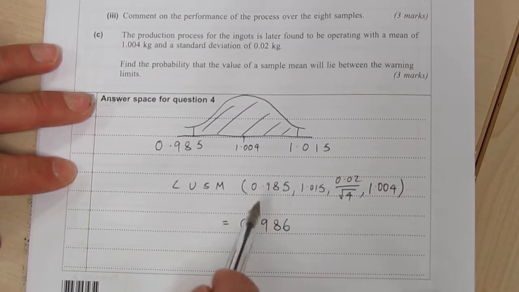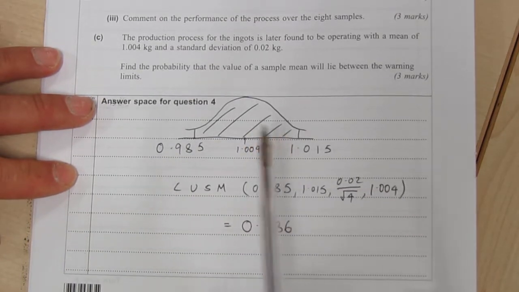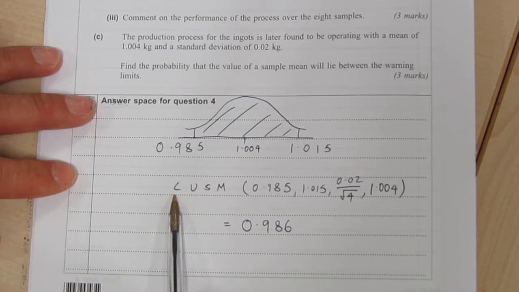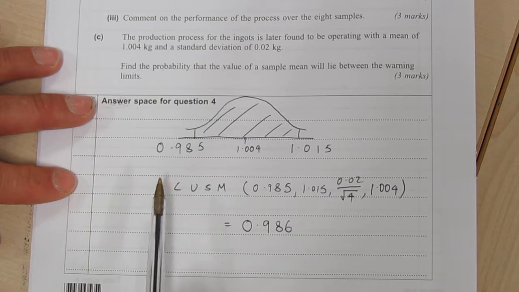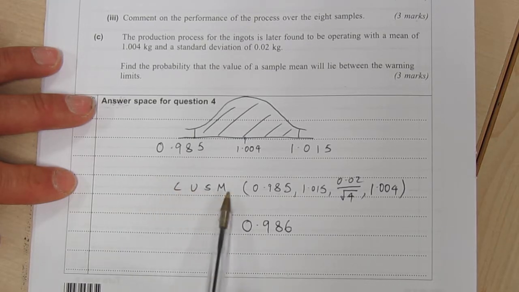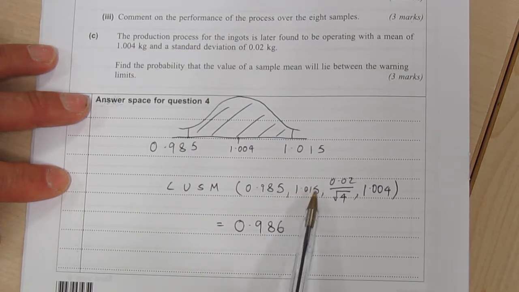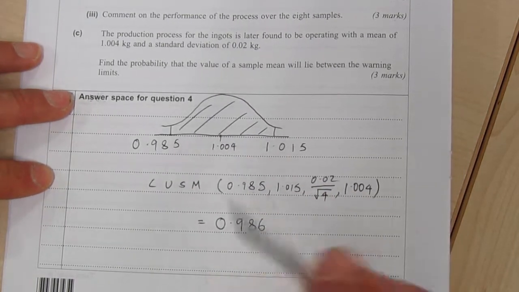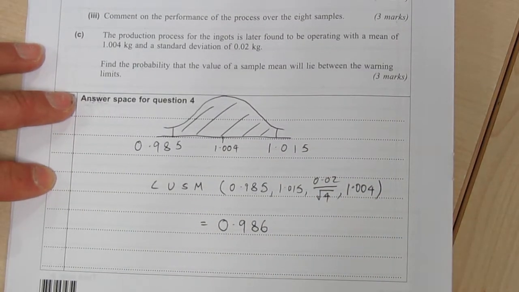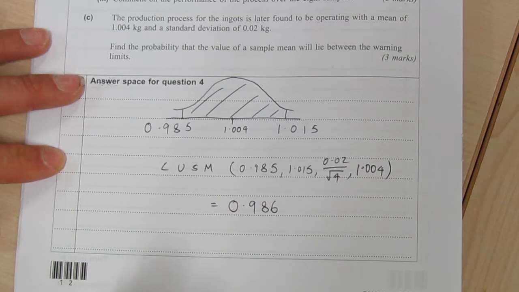So this then becomes a probability question essentially to do with the sample mean, and probably most of you will then use the calculator function for this. We'll get it into normal distribution mode and use the lower value 0.985, upper value of 1.015, our new standard deviation divided by the square root of the sample size, and then the mean of our production here, which is 1.004, and that gives us a value of 0.986, and that concludes the question.